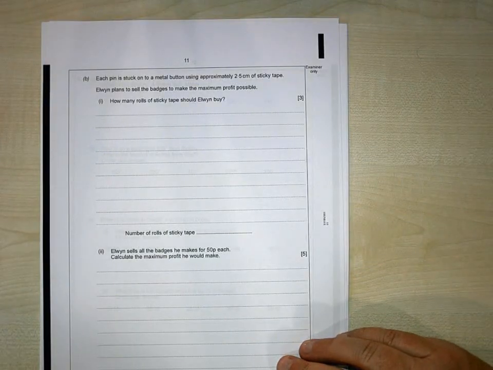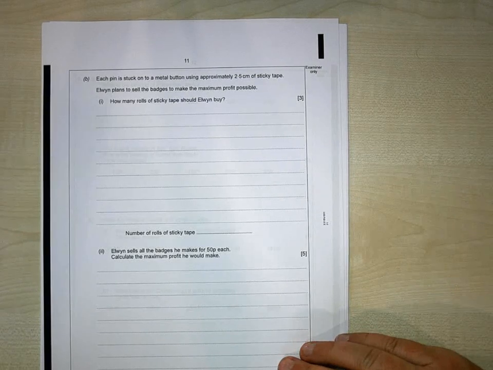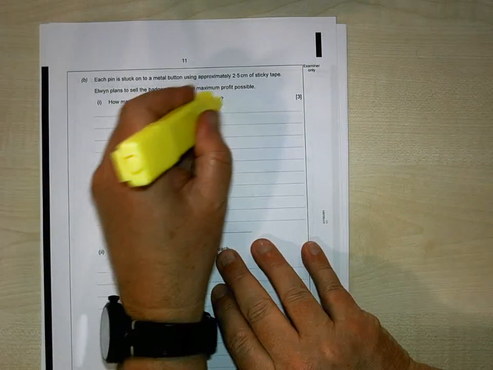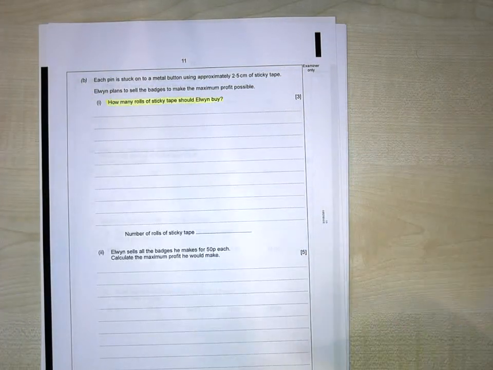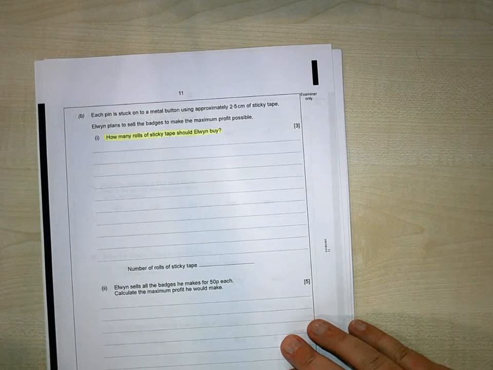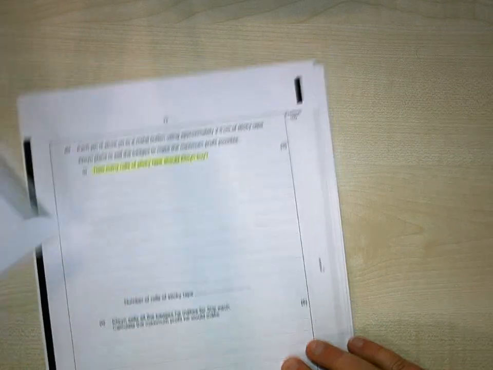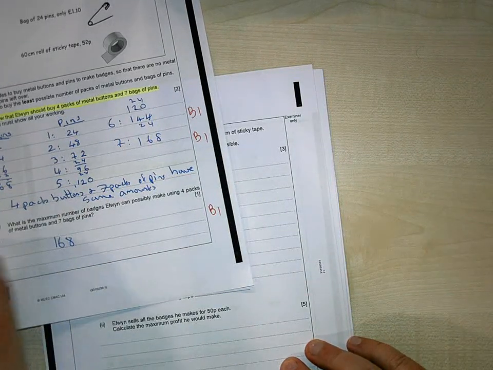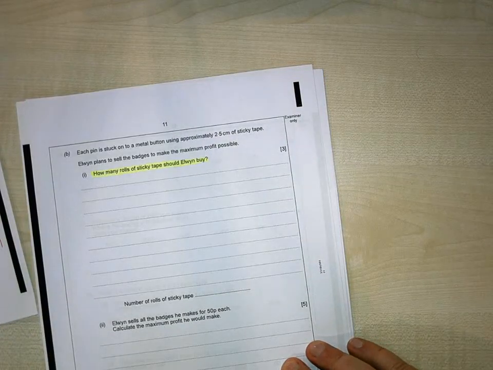Part B. Each pin is stuck onto a metal button using approximately 2.5 centimeters of sticky tape. Elwyn plans to sell the badges to make the maximum profit possible. How many rolls of sticky tape should Elwyn buy? So, he's buying 168, or he wants to sell 168 badges.